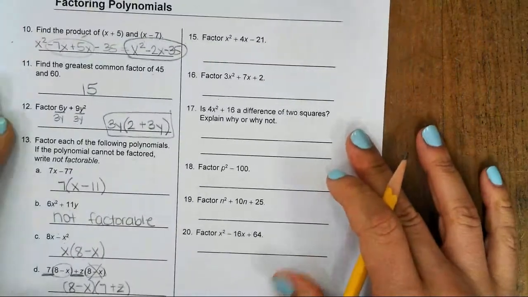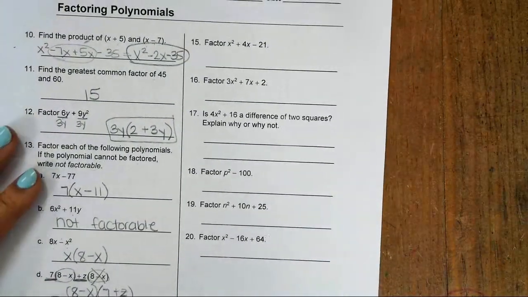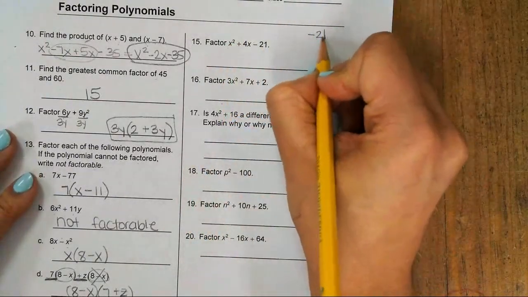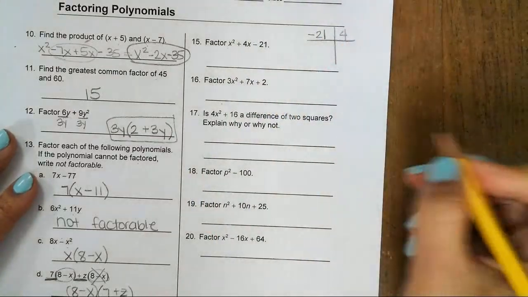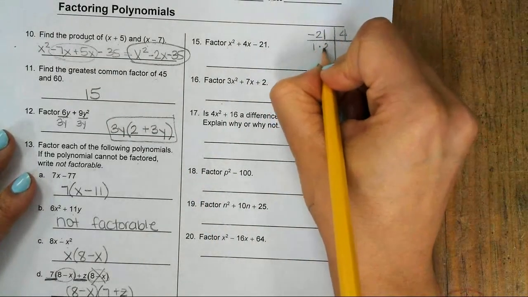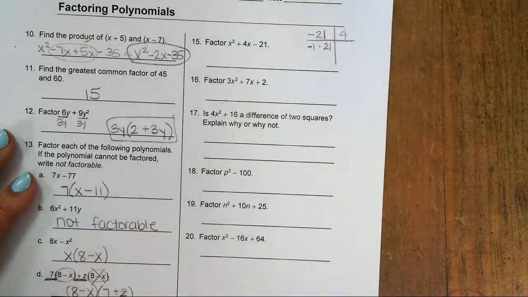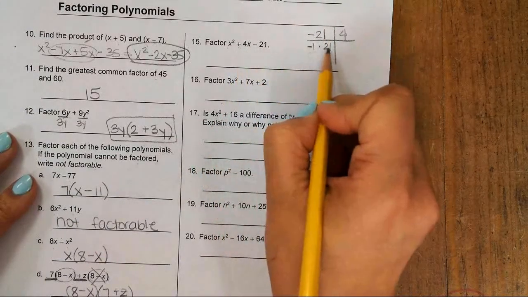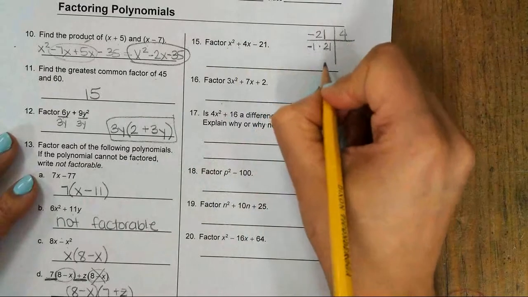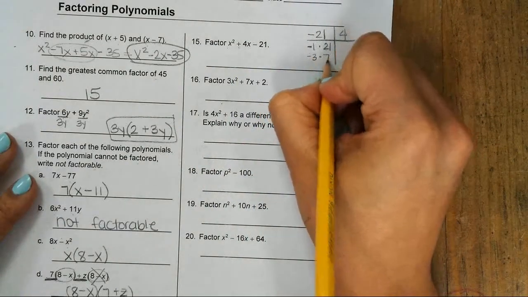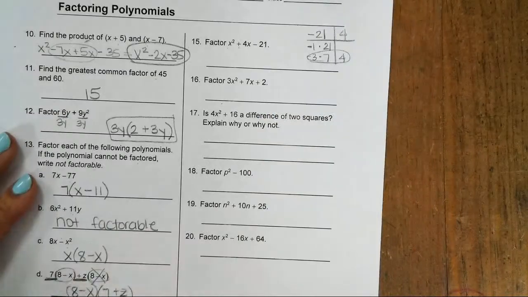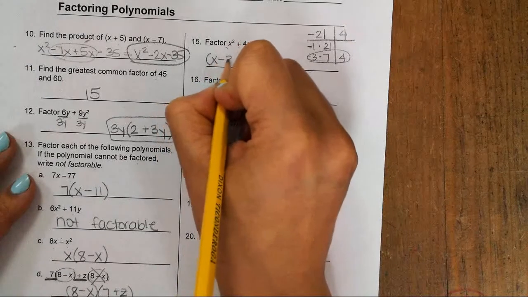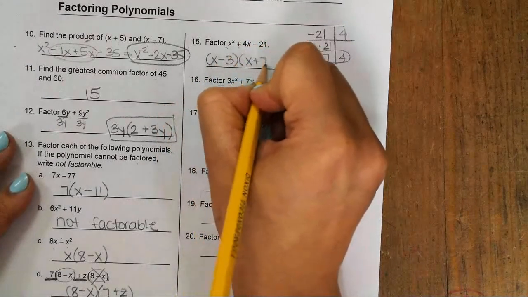Okay? Now moving forward, here we've got some more factoring. So no coefficient, so 1 times negative 21 is negative 21, and we need it to add up to positive 4. So I know I've got 1 and 21. My smaller one's going to be negative because my middle term is positive, which means that my bigger factor is going to be positive. So I've got negative 3 and 7, and that gives me my positive 4. I don't have a coefficient, so I've got x minus 3 and x plus 7.